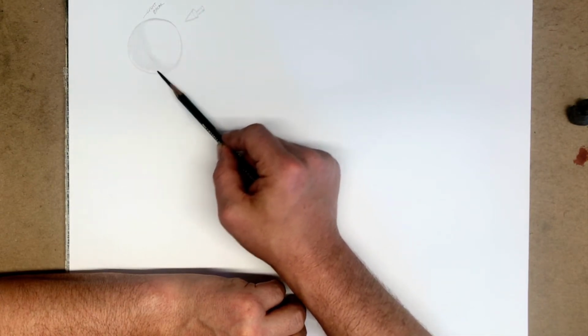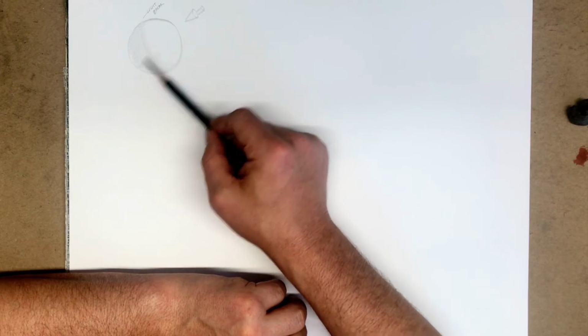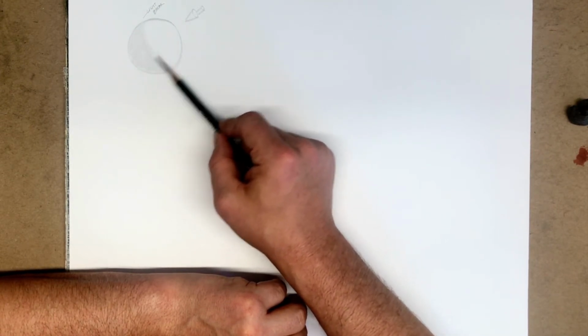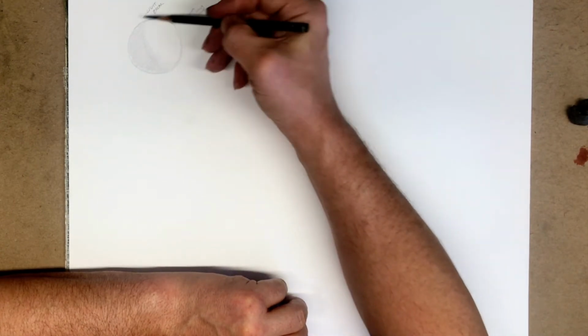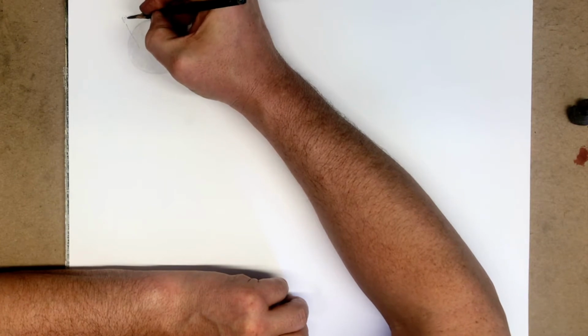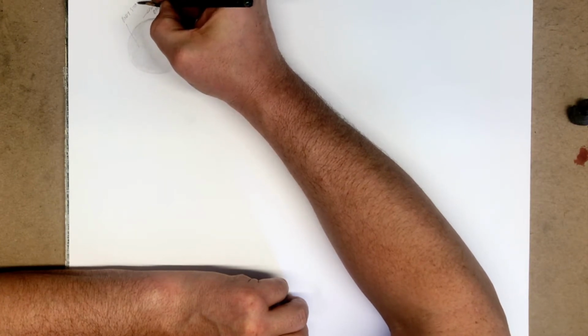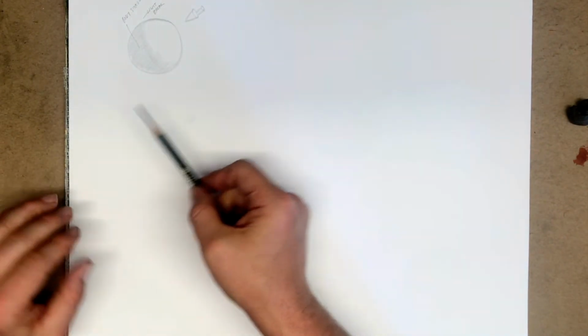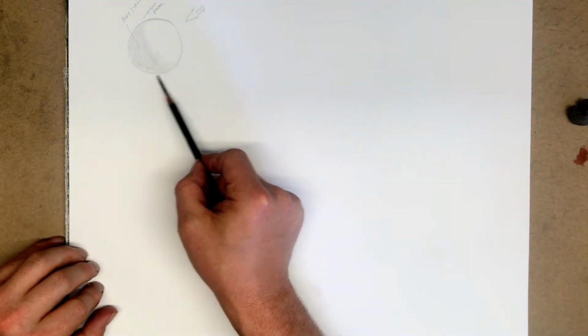So here's the shadow side. And you can see two kinds of shadows. You're going to see a shadow on the sphere, on the body of the sphere, which is called a body shadow. That's this area here, a body shadow. And then the sphere is going to cast a shadow onto whatever it is sitting on.